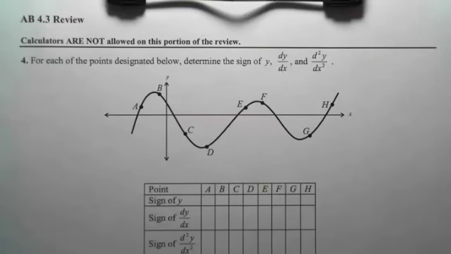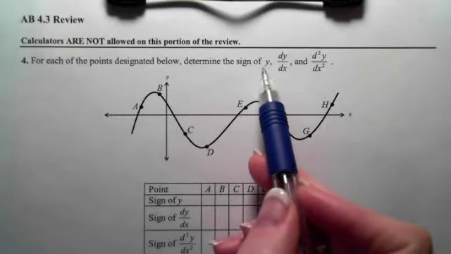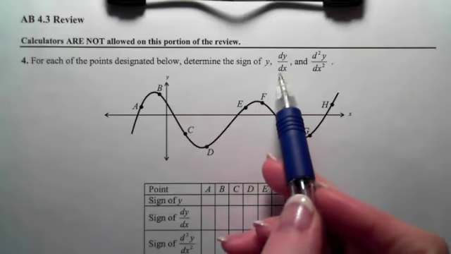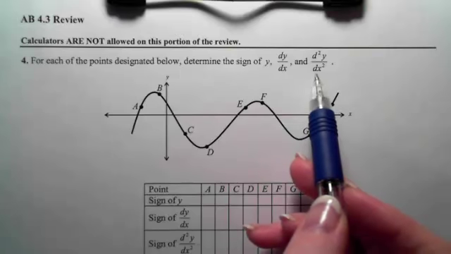Okay, this problem, the 4-3 review, again, calculators are not allowed, and this is number 4. If we look at this, we are given a picture, and based on the picture, we want to determine the sign of the output, or the y-coordinate, the sign of the slope, the first derivative, dy/dx, and the sign of the concavity, which is the second derivative.